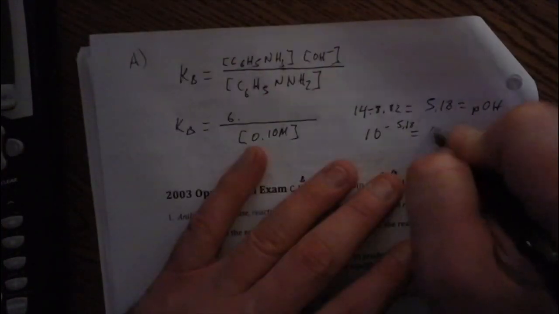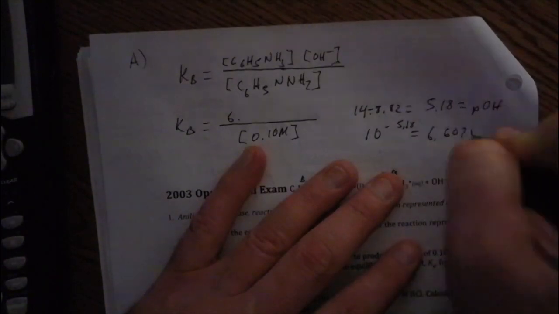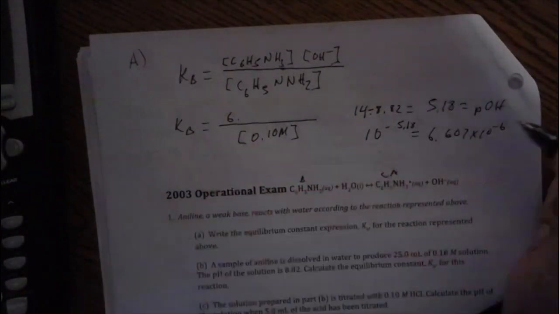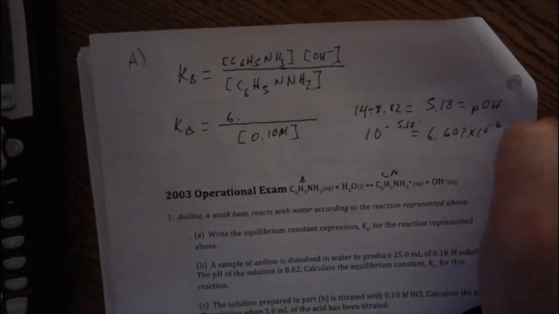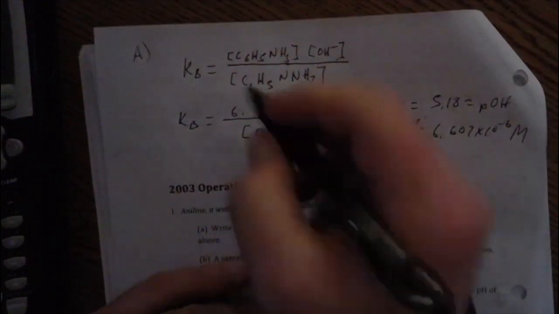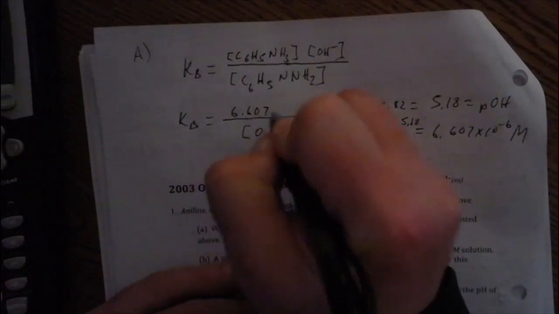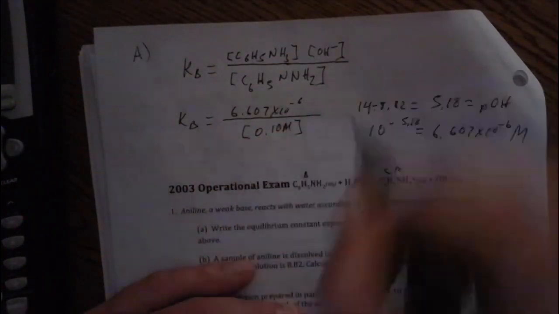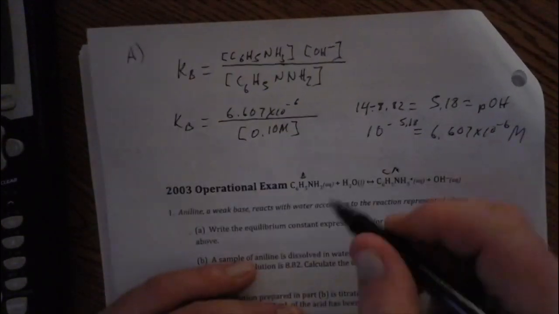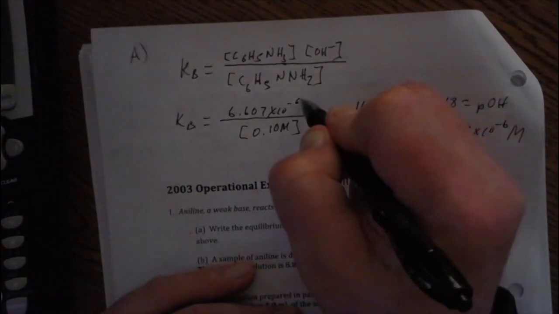I'll go ahead and put it here. And that is the concentration of the hydroxide ion and whatever this conjugate acid is. So what can I do to that? Are we okay with me doing this instead of rewriting it twice?